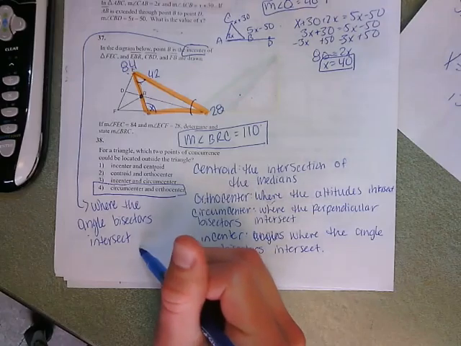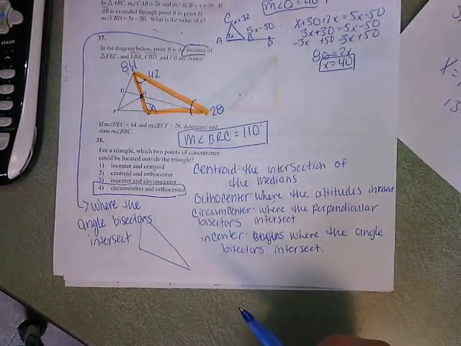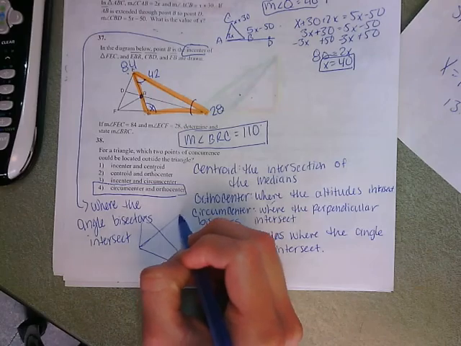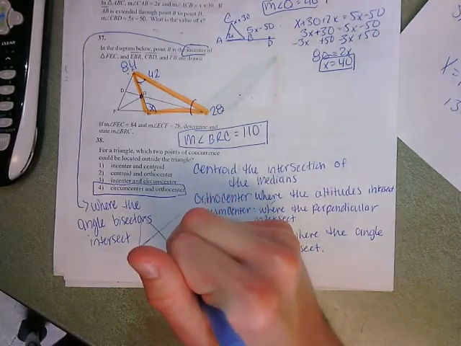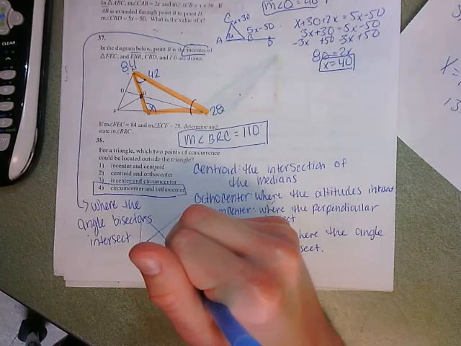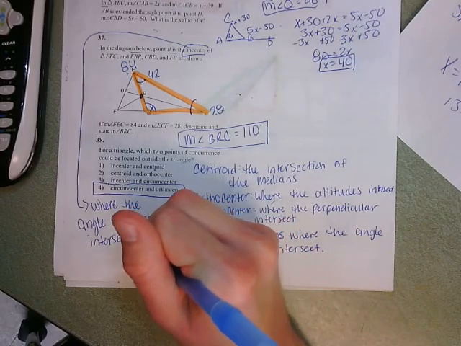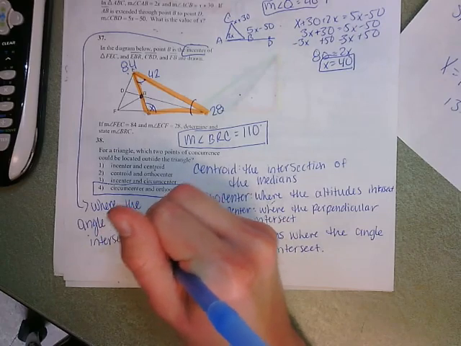Usually, if you have an obtuse triangle, the altitudes are going to meet outside of the triangle.